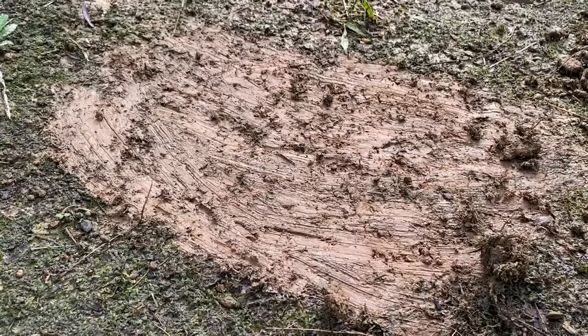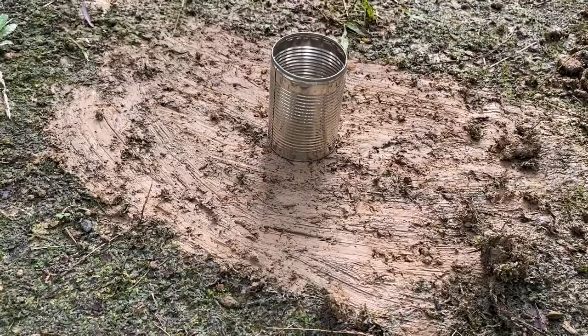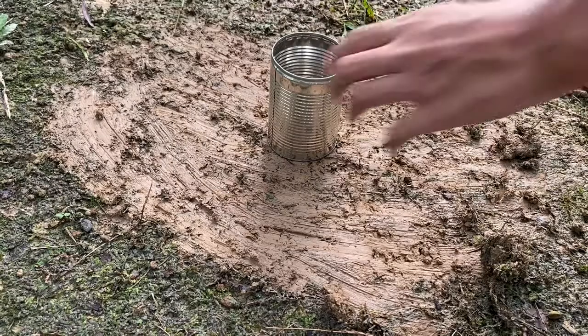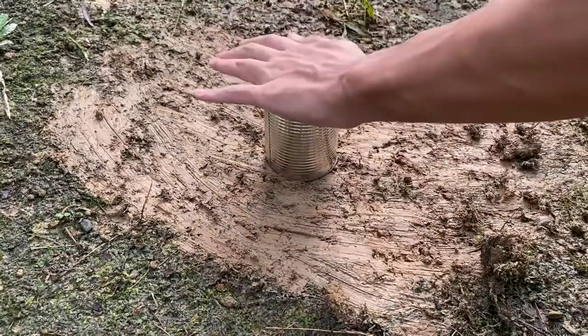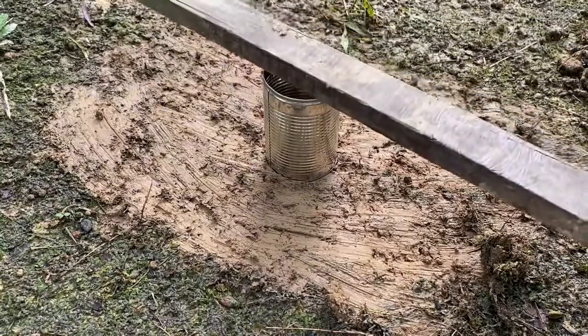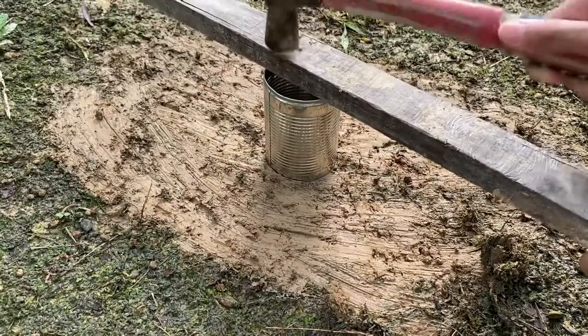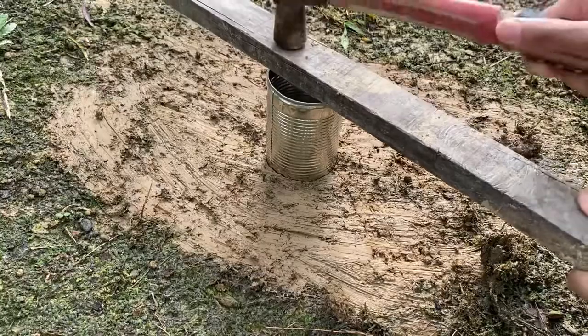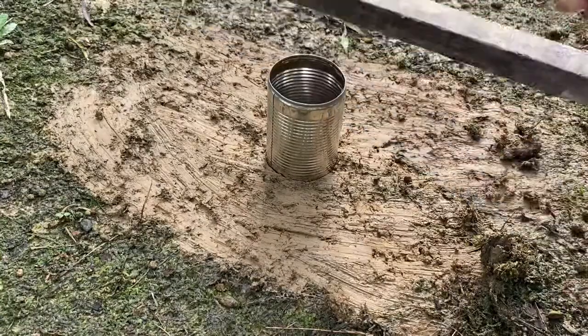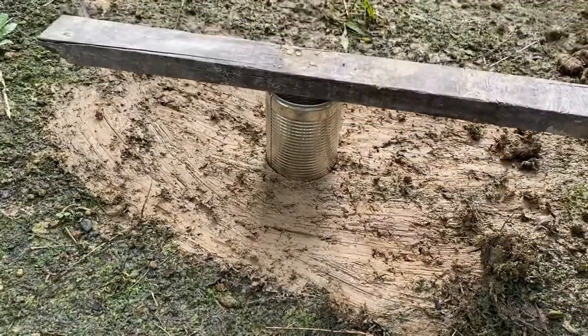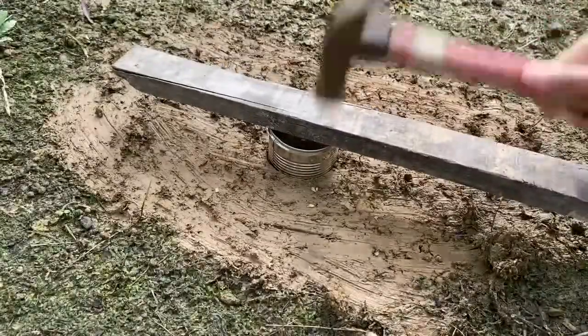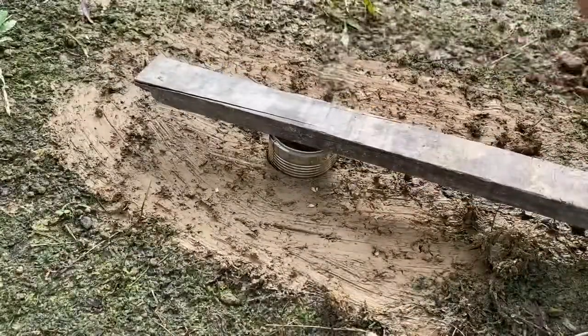First of all, clear any trash or grass on the ground. Press the steel container a little bit and put a piece of wood on the steel container and start to tap the piece of wood with a hammer until the steel container is fully embedded in the soil.